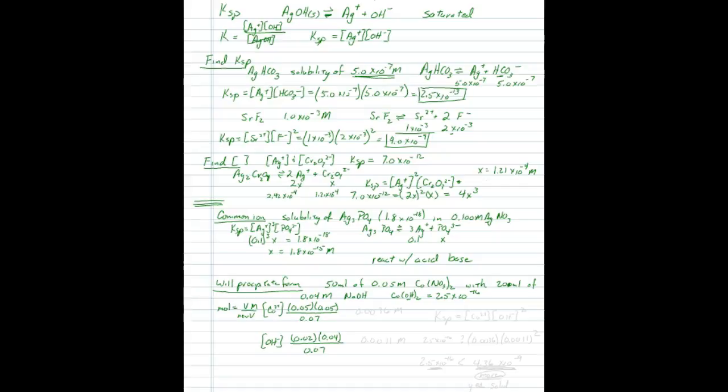Doing that math, you will find out that this is 0.0036 molar. Doing this math, it's 0.0011 molar. Notice that the volume increases 0.05 to 0.07, so the total volume is the summation of that.